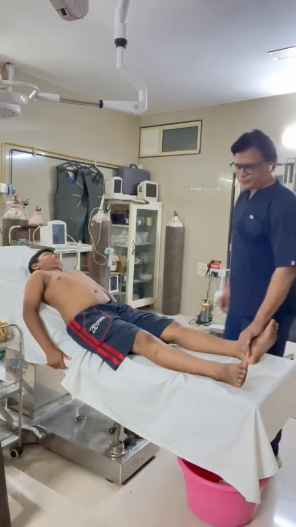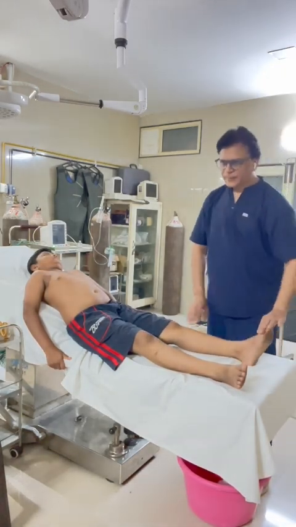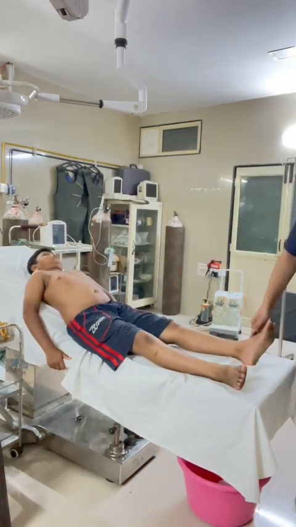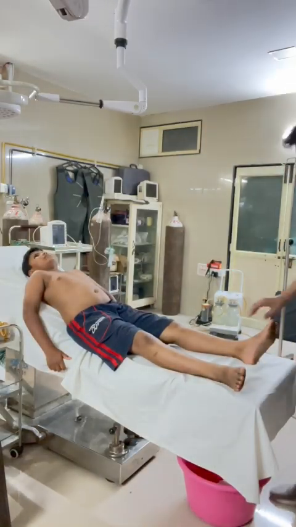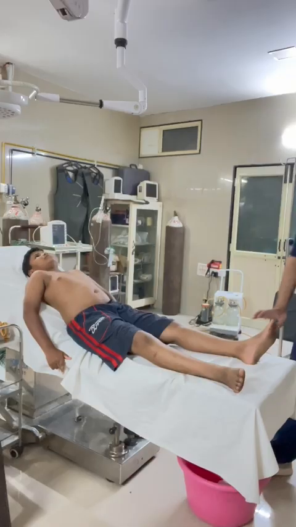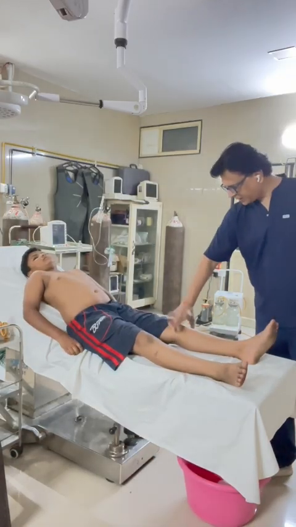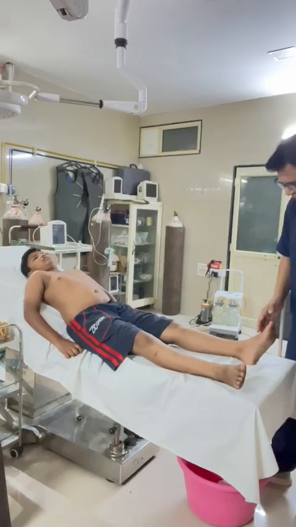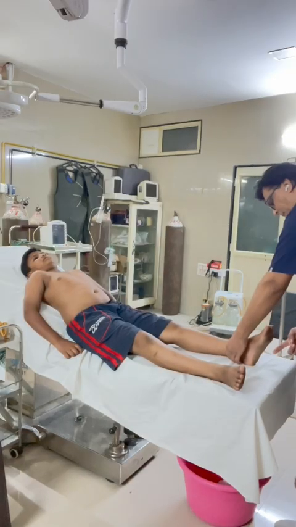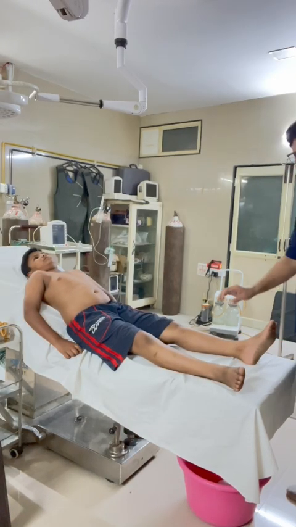So now check the peripheral pulses. All the dorsalis pedis, popliteal, radial, this is posterior tibial, and also check the varicose sign. Just strike on this and you will do the varicose sign.